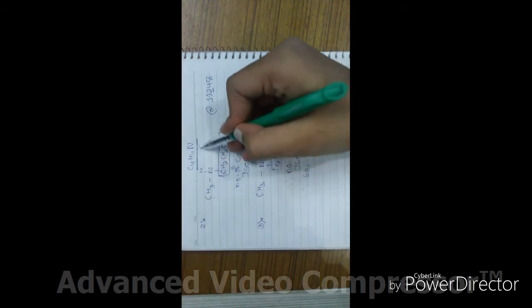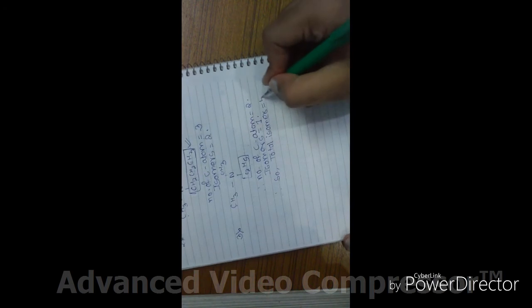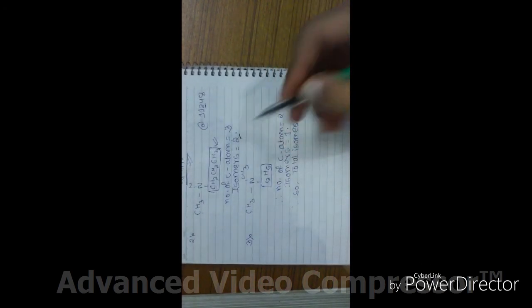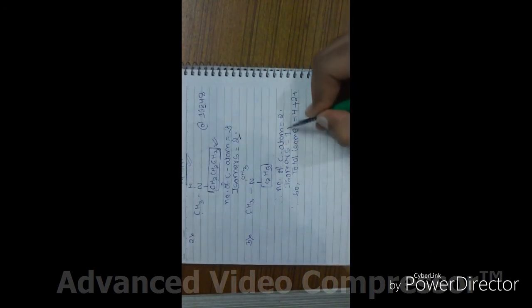So the total isomers of this molecular formula equal, here we have calculated, for primary 4 plus 2 plus 1, 7. So 7 isomers are present.